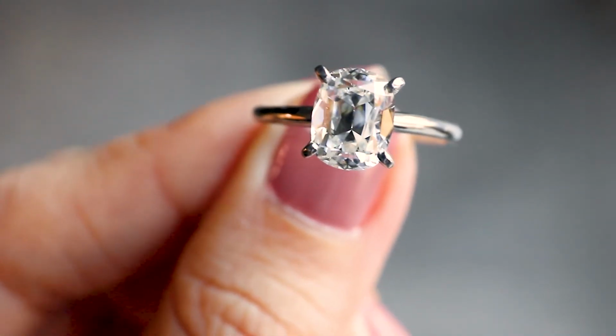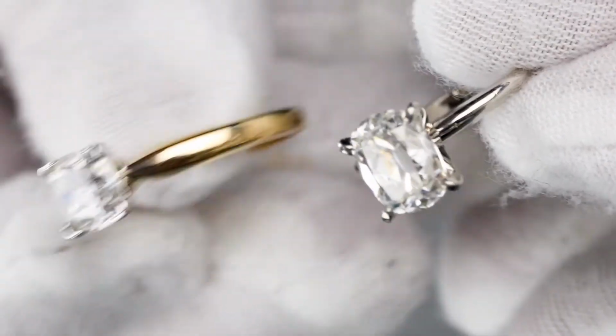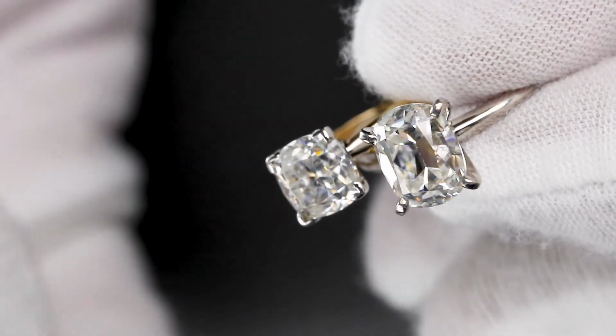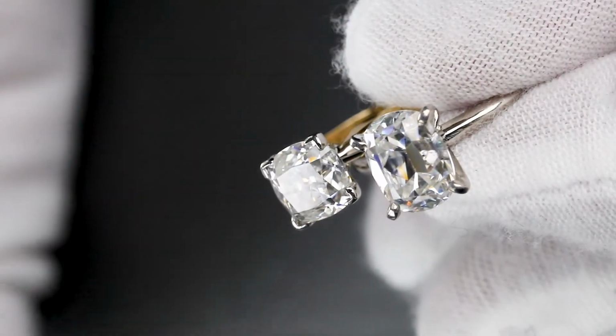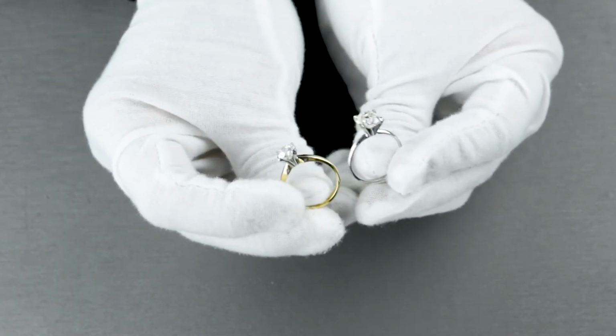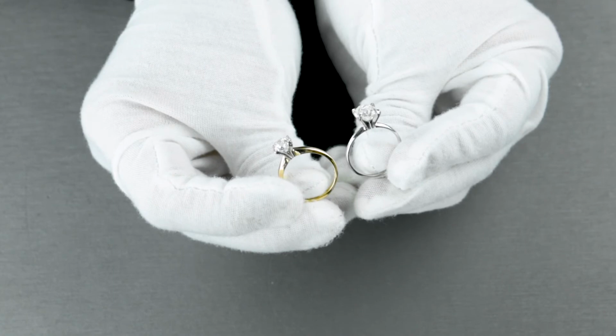Okay, so those are the two solitaires that we're showcasing today with the two center stones. Again, both of these are OMC cuts, a 7 millimeter and a 9 by 7 millimeter, both with 4 prongs. The only difference here is the solitaire style.